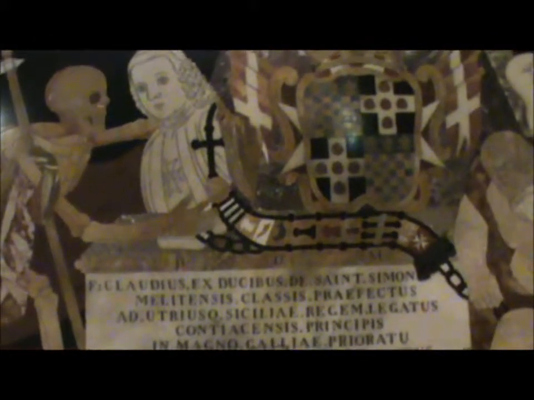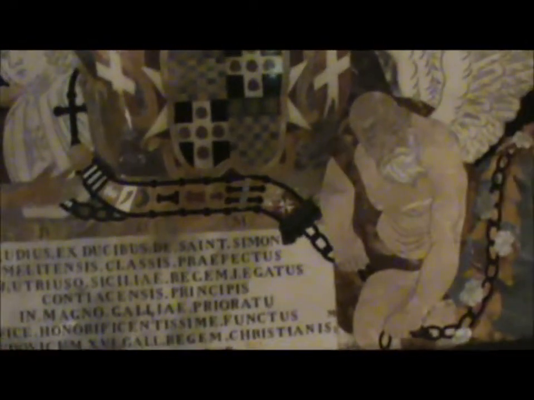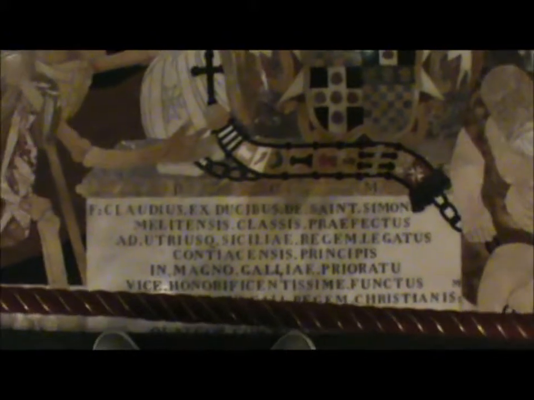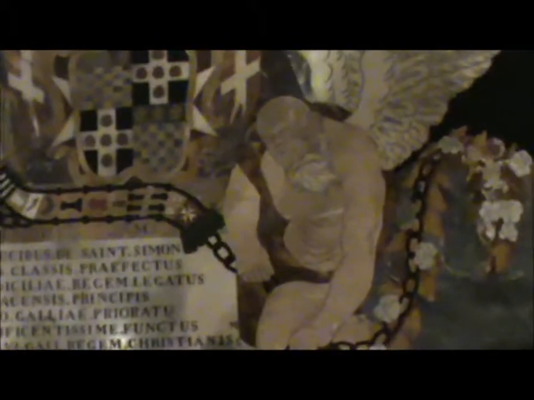If we come round, we'll show you some of the depictions on these. Yeah, and we're told that this is Claudius. I'm afraid my Latin isn't really good enough to tell you what that says, but if I hold the camera still long enough, perhaps those of you better educated than I can give us a translation of it. But it's some interesting imagery, isn't it?